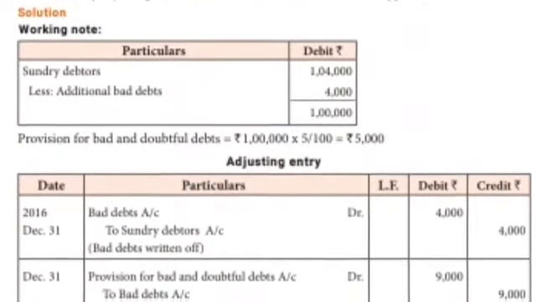debit to provision for bad and doubtful debts account. Okay children, how much? 900. Here also 900. So what is the narration? Provision for bad and doubtful debts created. Okay.